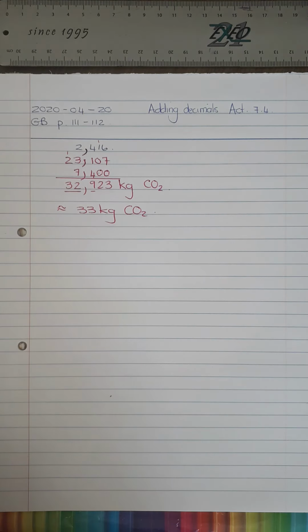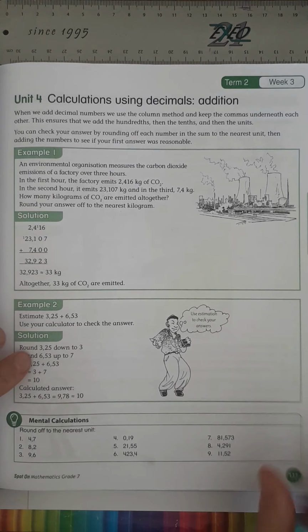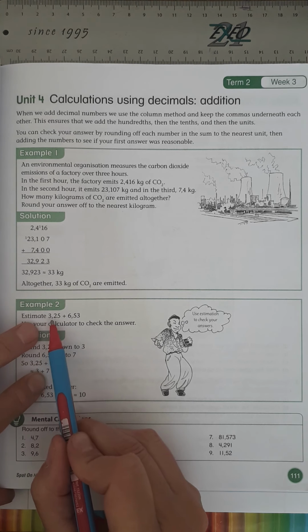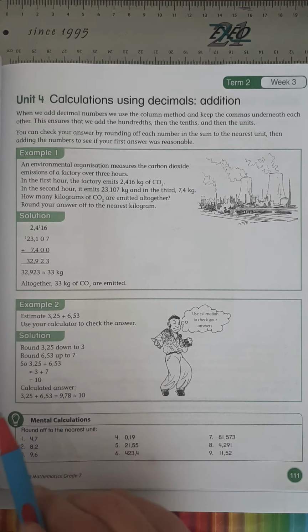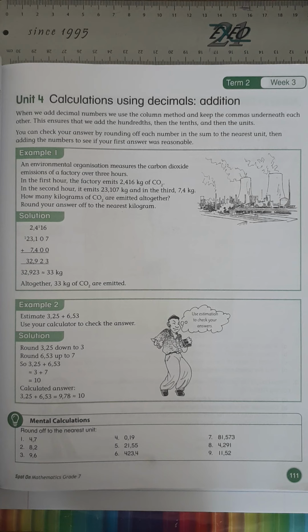Okay, the next one. In the next example, they say, you've got to estimate 3,25 plus 6,53. So if I estimate, I'm doing what? I am guessing. But I'm not making a silly guess. I'm not saying that 3,25 plus 6,53 is going to give me 200.